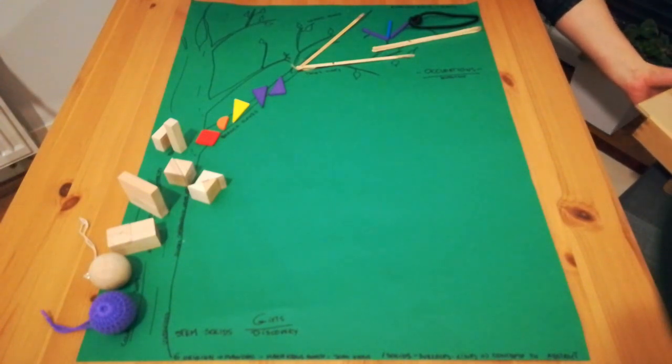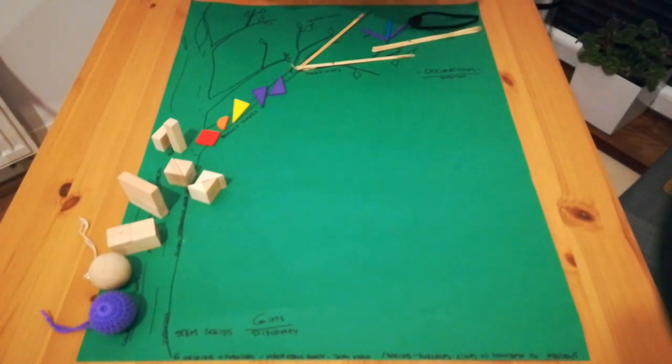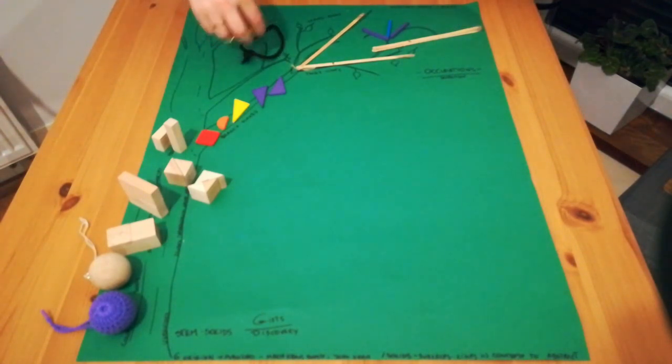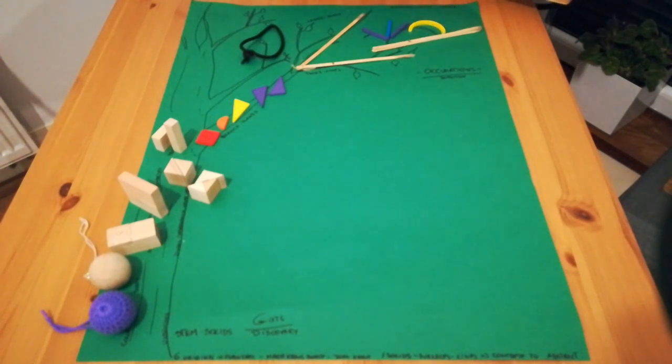Now gift 11 is the ring laying. Circles.